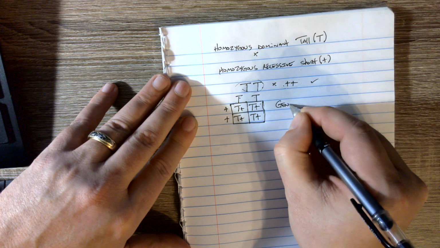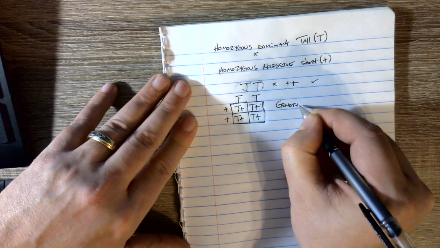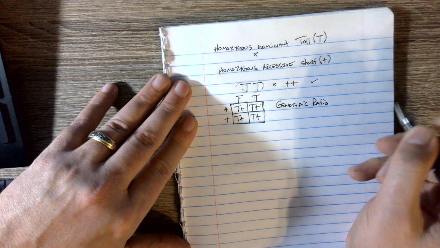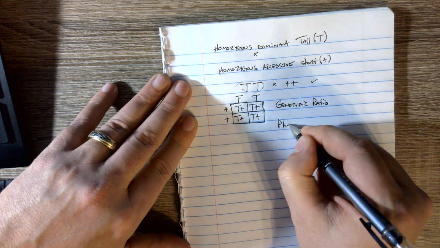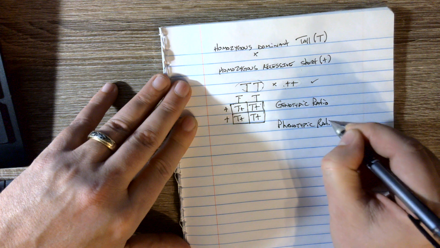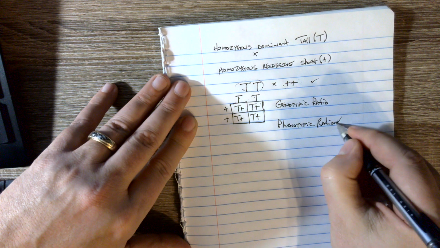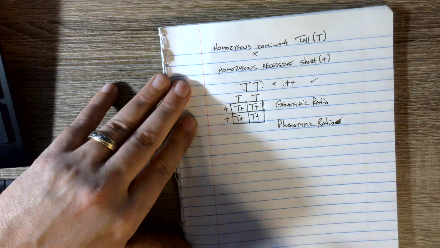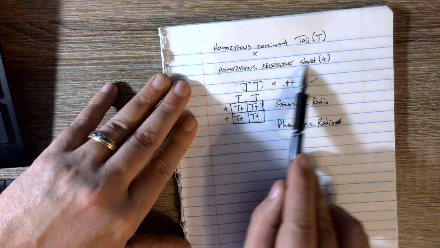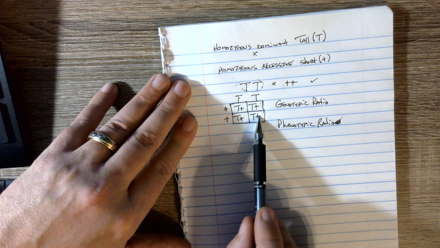We want to read off the genotypic ratio, and we want to read off the phenotypic ratio. Now if you'll remember, genotypic is describing it like this, or looking at just the letters.